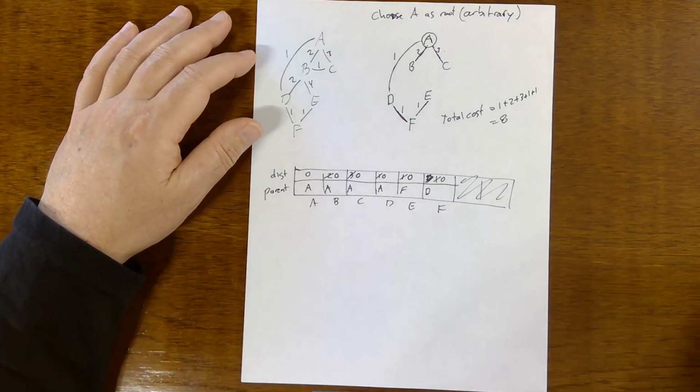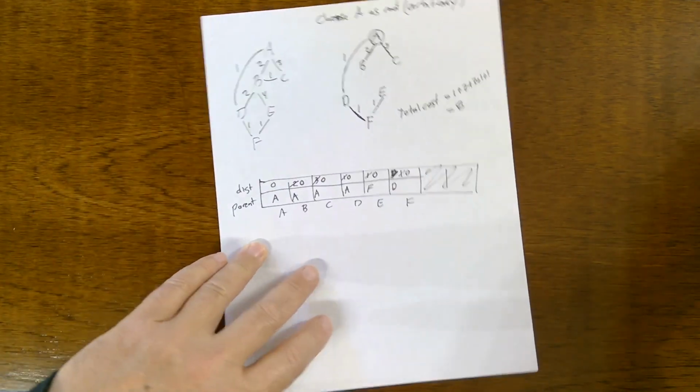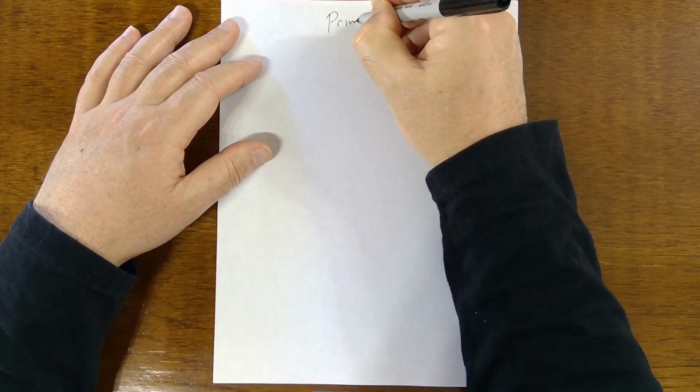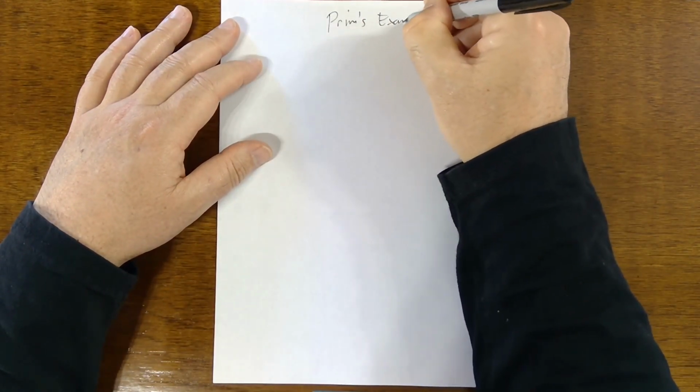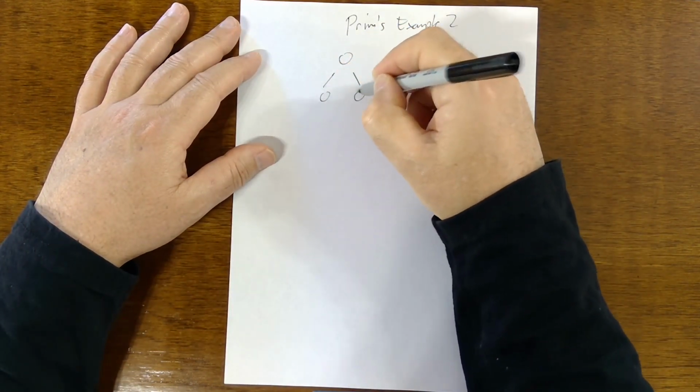I'm going to do a brand new one. This one, by the way, is posted already. It's in the notes. It's the exact same problem. But let me do another Prim's example. Prim's example 2. I'll just make up a tree here. A graph.